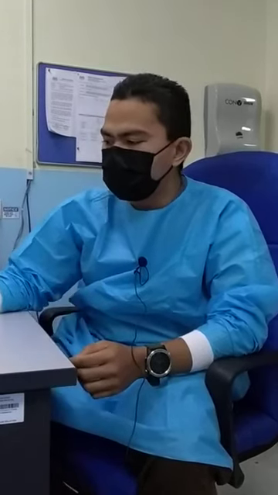The long head originates from the ischial tuberosity, while the short head originates from the linea aspera on the posterior surface of the femur. Both of these muscles insert at the head of the fibula. The main action of the biceps femoris is to flex the knee and extend the hip, and also to laterally rotate the hip and knee.